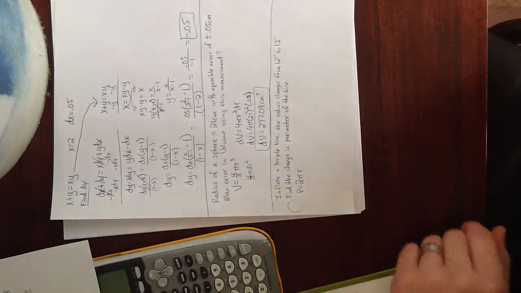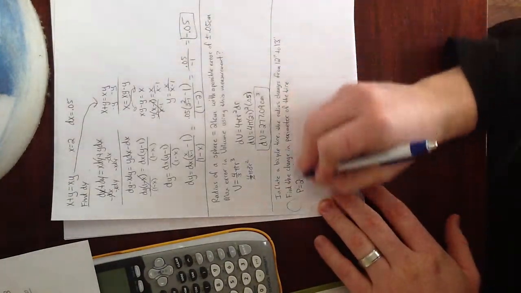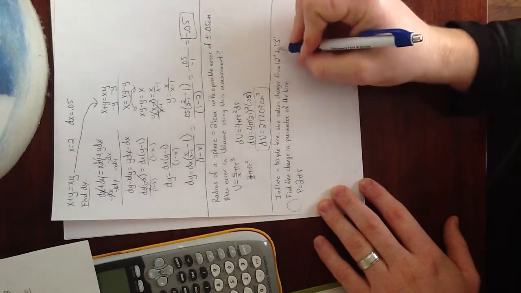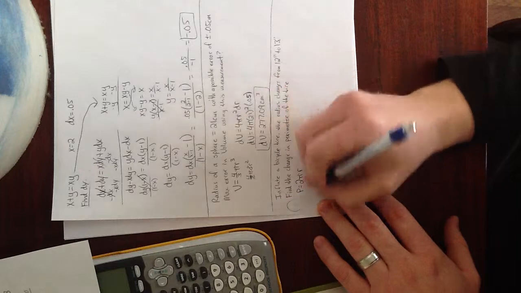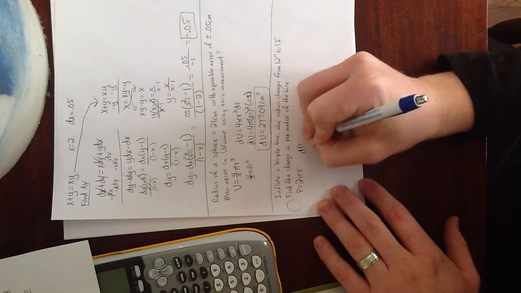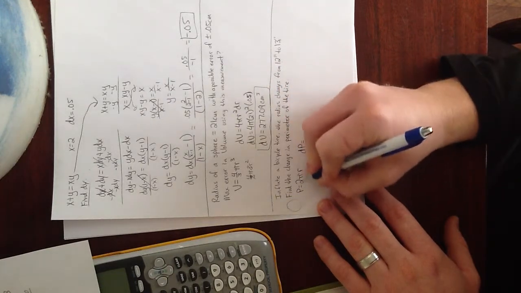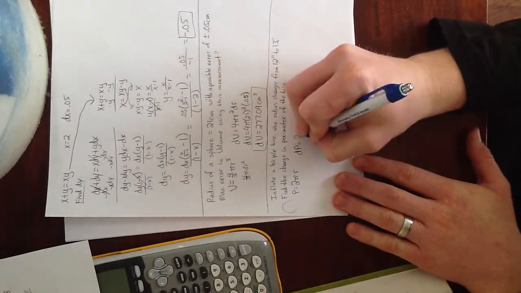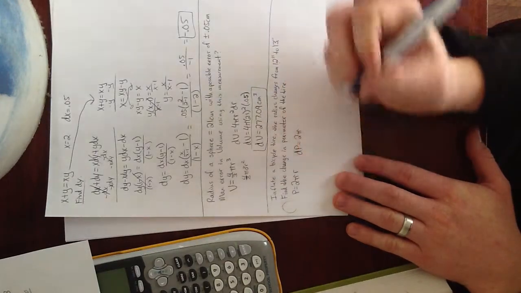Okay, so now I'm going to do it. We want to find the change in the perimeter. That'll be dP. We have a change in radius, so take the derivative of that. So dP will equal the derivative of 2 pi r. Well, isn't that just 2 pi? Because the r will go away.